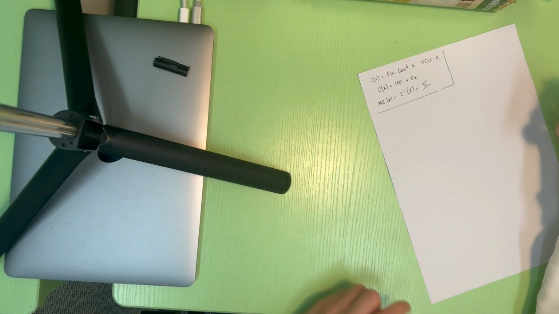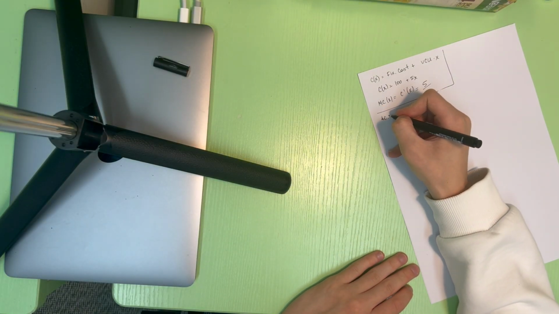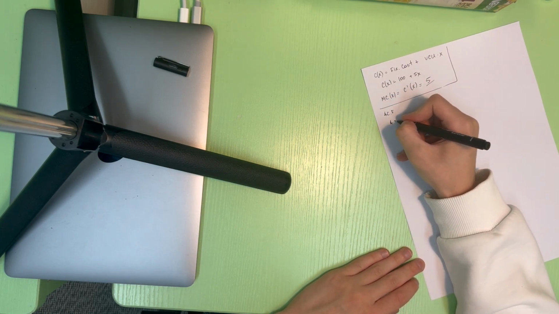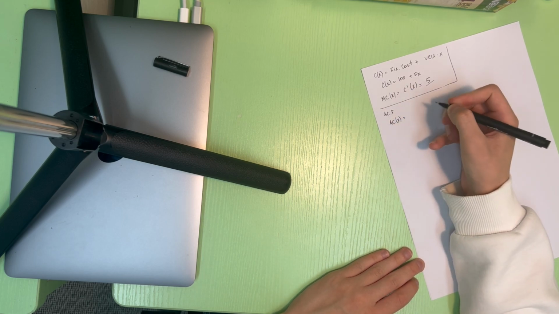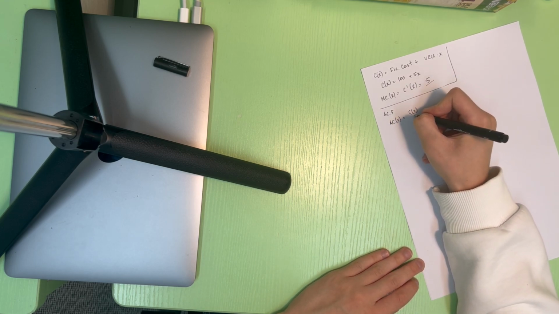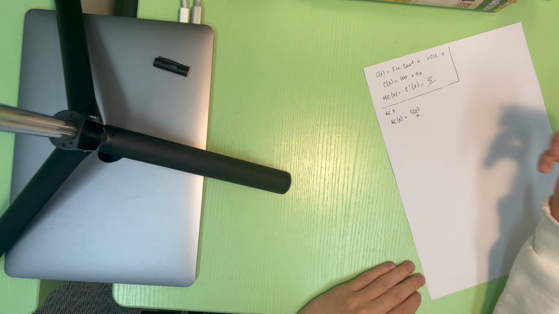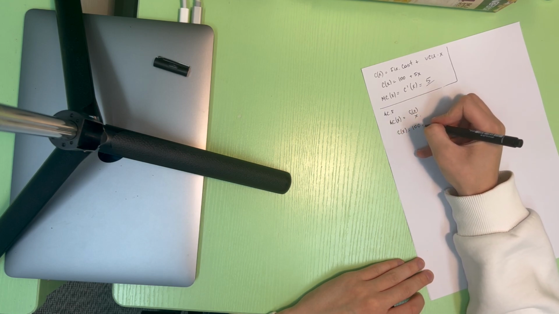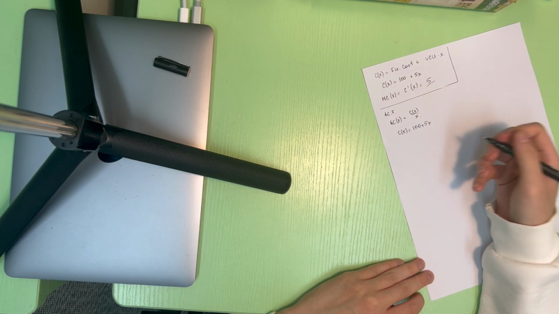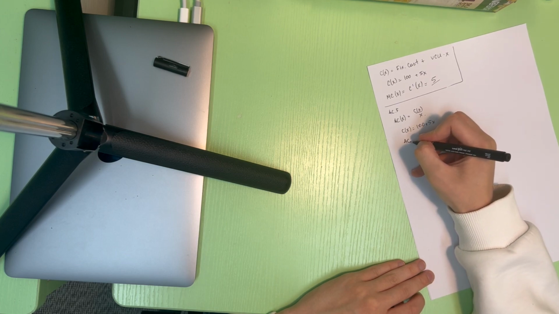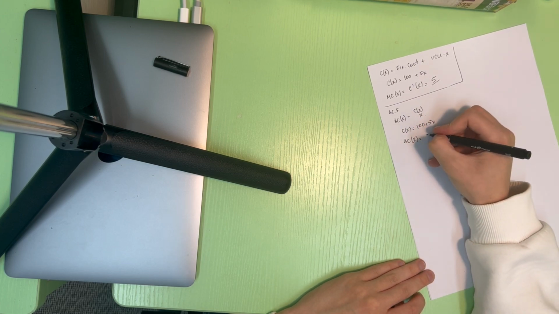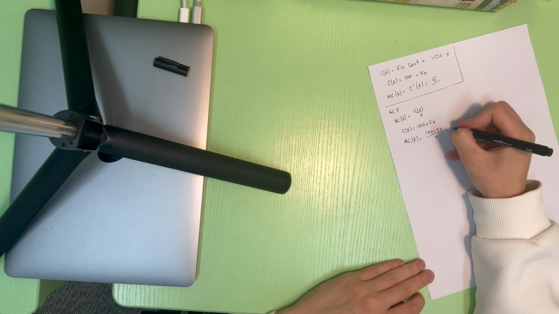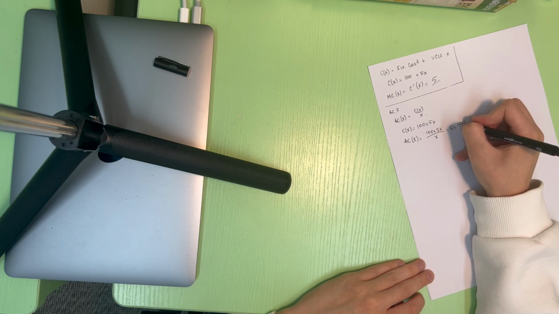So the next one is the average cost function. The formula is AC, average cost, of x equals C(x) divided by x. For example, let's have the same example, C(x) equals 100 plus 5x. So AC(x) equals 100 plus 5x divided by x, which is 5 plus 100 divided by x.